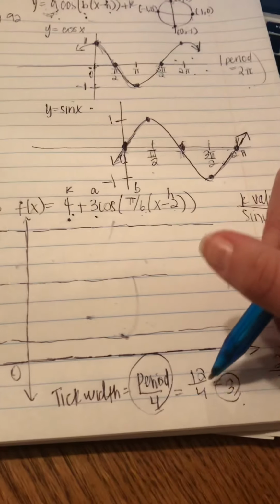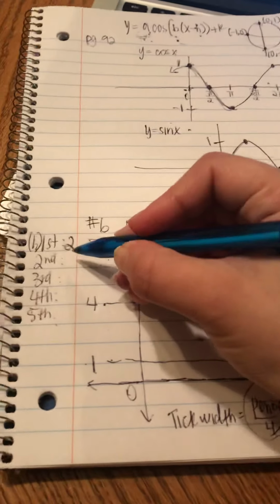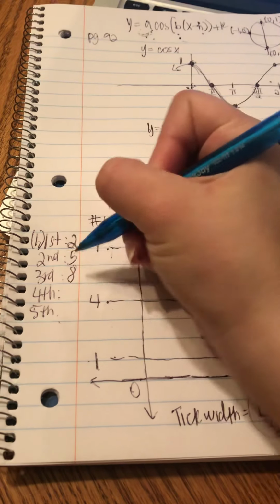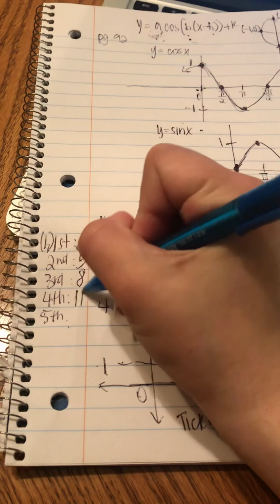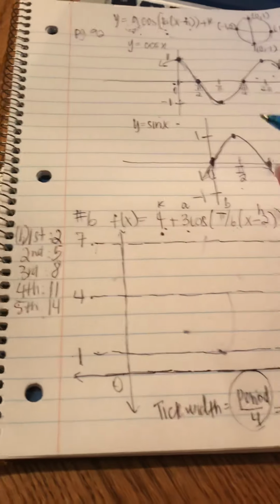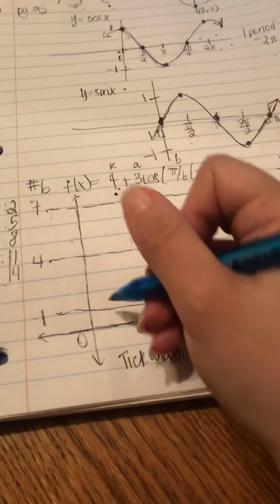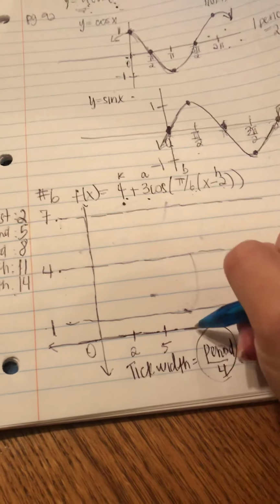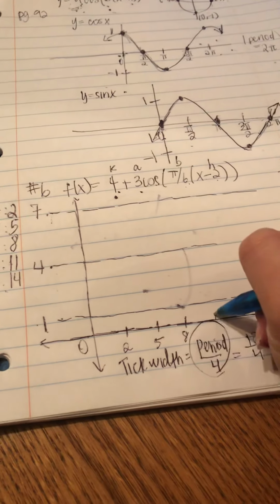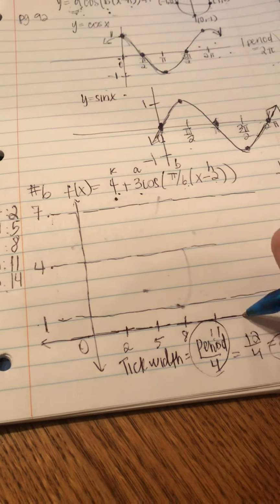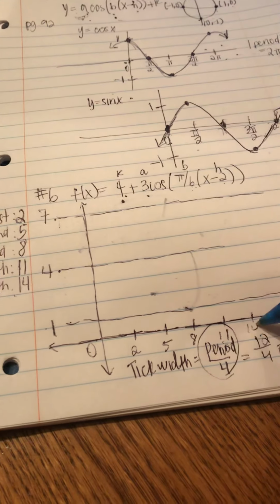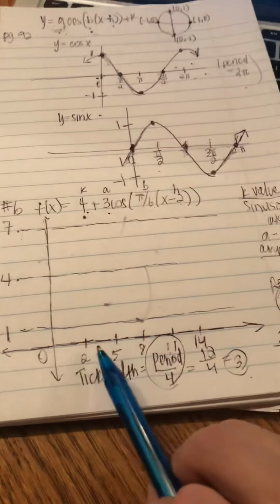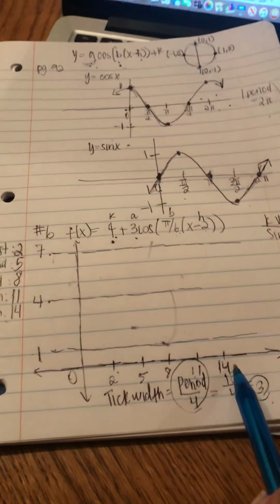Then we're going to add the tick width. So 2 plus 3 gives us 5. 5 plus 3 gives us 8. 8 plus 3 is 11, and 11 plus 3 is 14. Okay, so what we're going to do here is start off at 2, then go to 5, then go to 8, then 11, and last but not least, go to 14. All right, so here are my 1, 2, 3, 4, 5 tick marks.